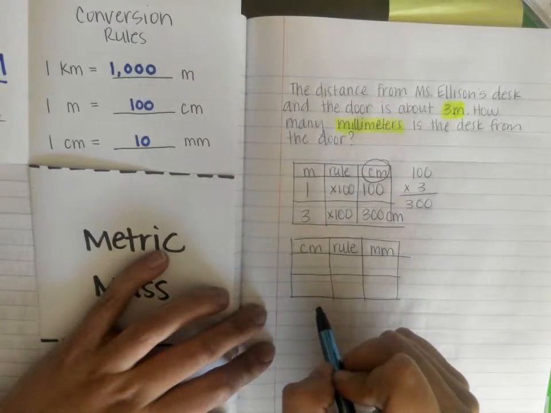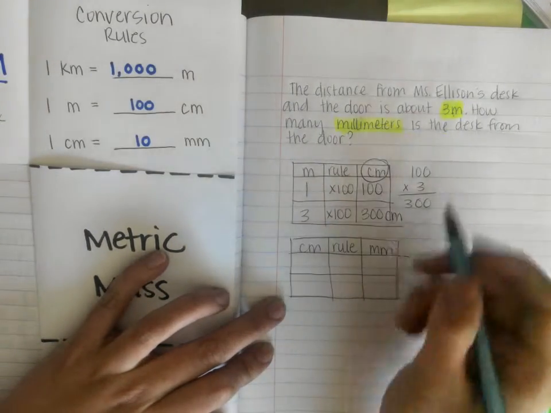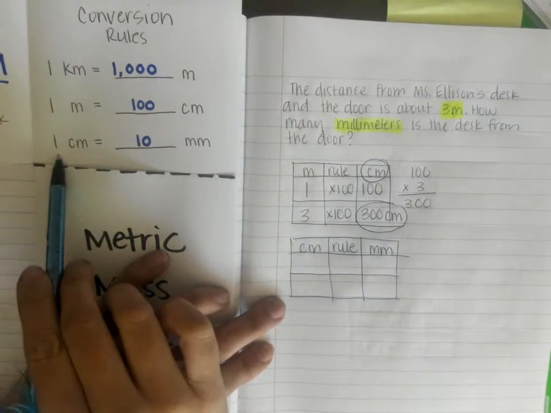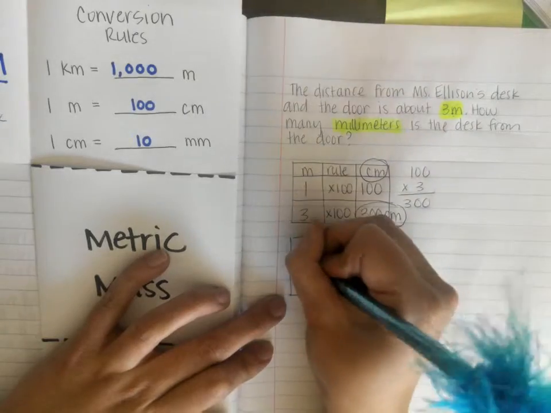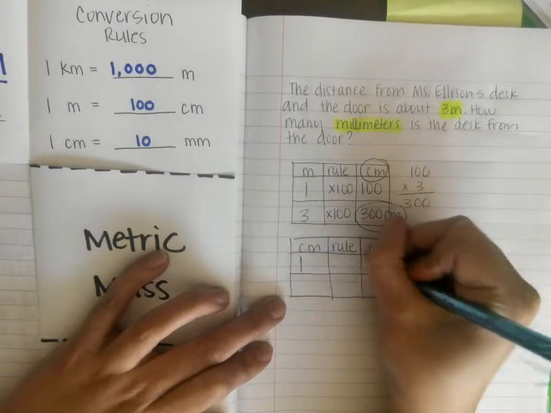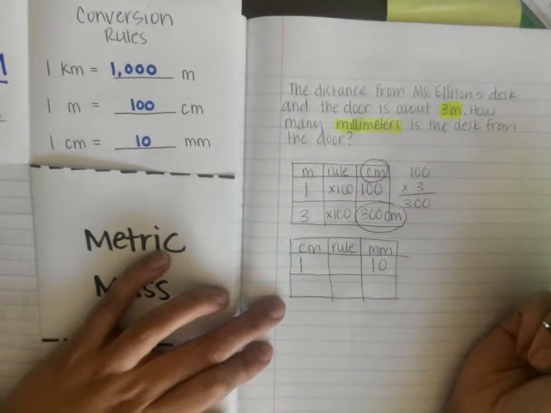But now, because this is my second table, I'm going to pull my information from my last table. So again, I'm going to look for my rule. 1 centimeter equals 10 millimeters.